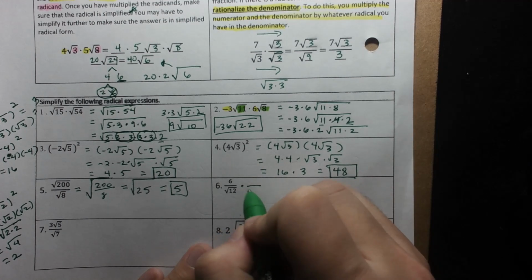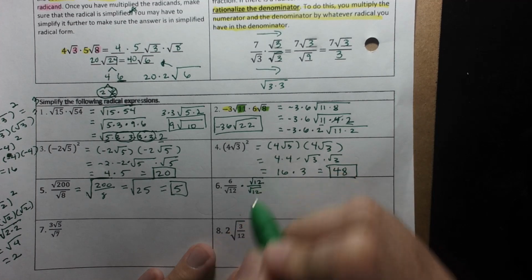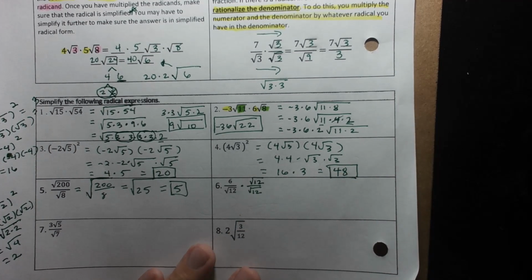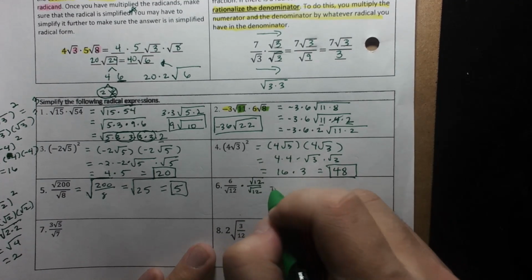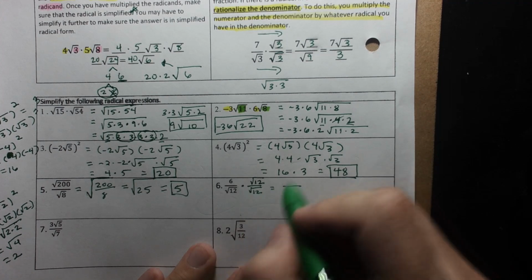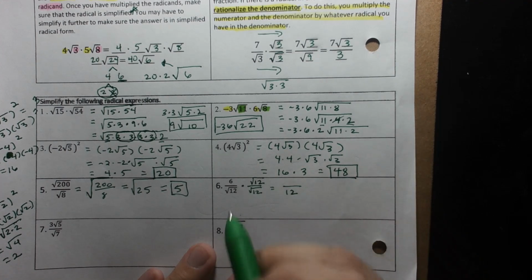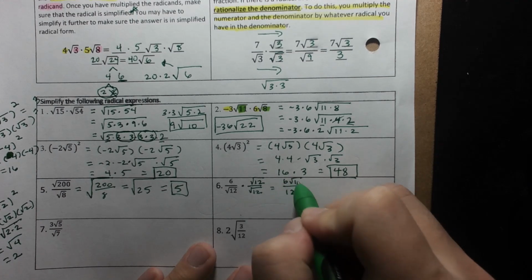So I'm going to multiply the bottom by the square root of 12, and I need to multiply the top by the square root of 12. And now we're going to multiply across. The square root of 12 times the square root of 12, that's really easy. That's just 12. And then we have 6 times the square root of 12, which is just 6 root 12.